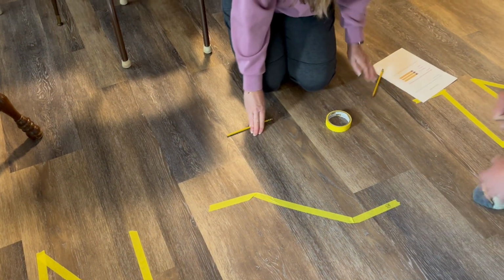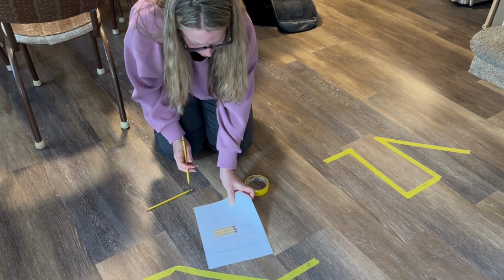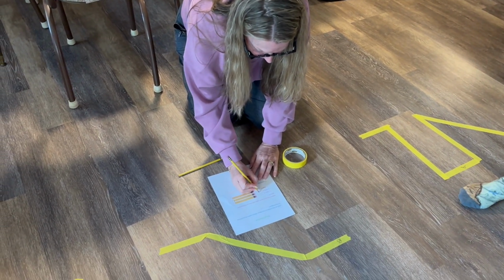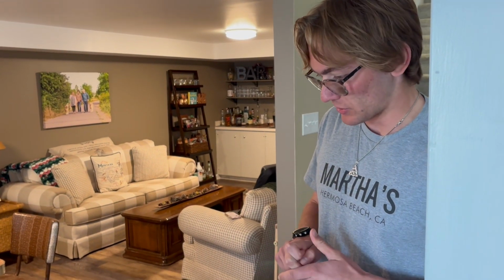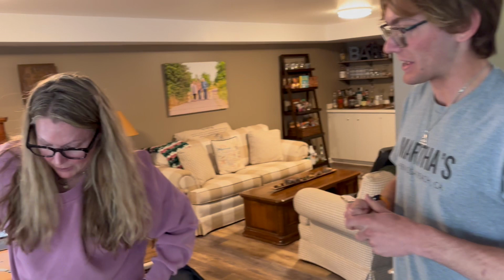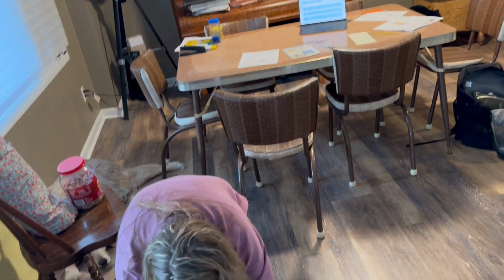Okay, perfect. 4. Let's write that down. And since it's kind of guesstimating, because we're not measuring it with a ruler or a tape measure, we're just guesstimating on some of these measurements, which is okay. That's what we want to do sometimes in math.